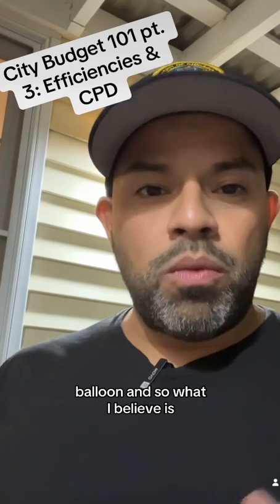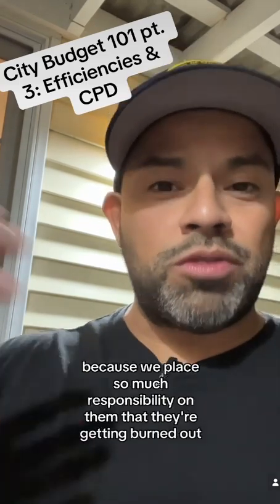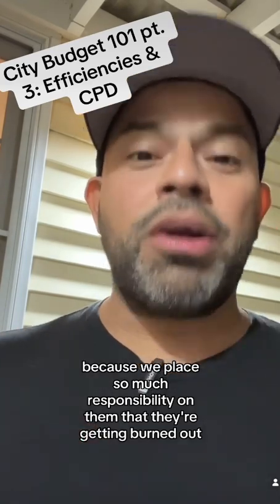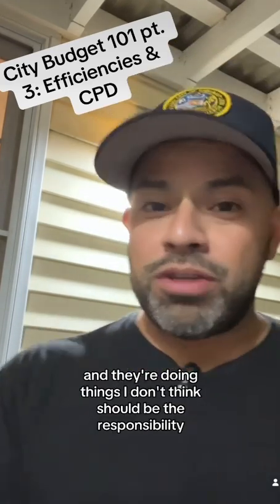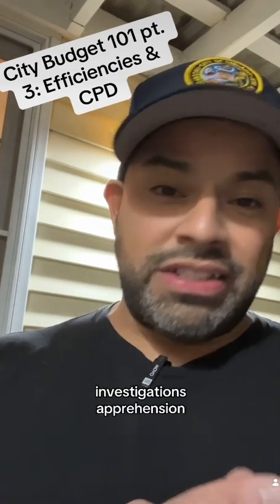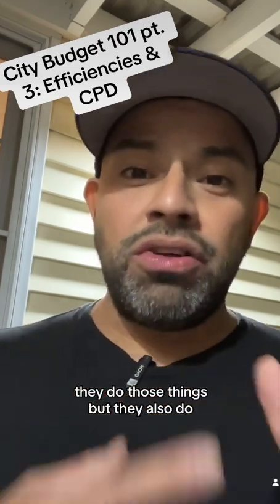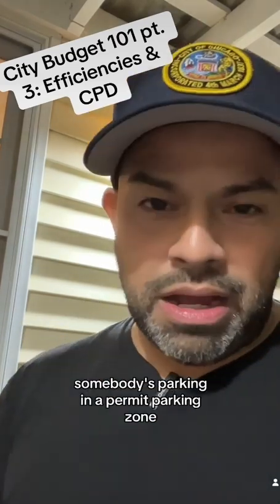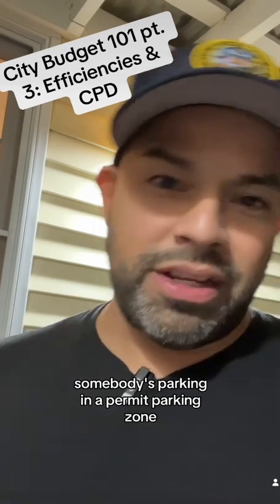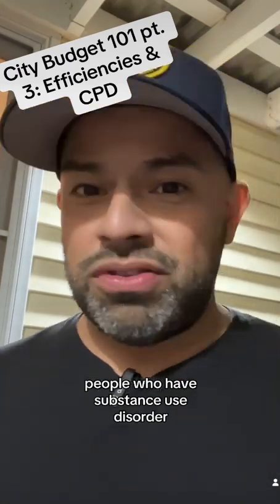And so what I believe is we need to look and see what we're asking officers to do, because we place so much responsibility on them that they're getting burned out and they're doing things that I don't think should be their responsibility. I think their core function should be investigations, apprehension, and emergency response when appropriate. They do those things, but they also handle somebody parking in a permit parking zone, or homeless folks or people who have substance use disorder.